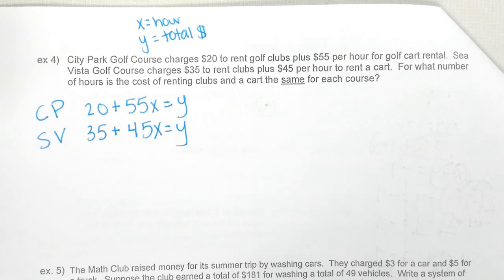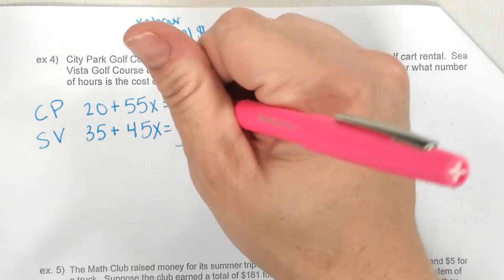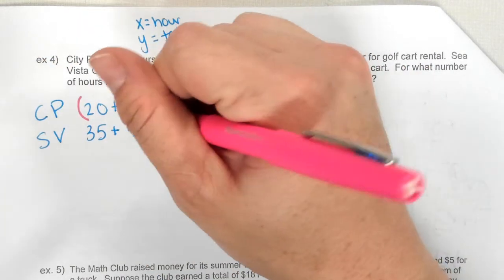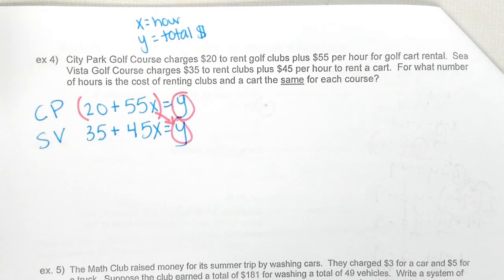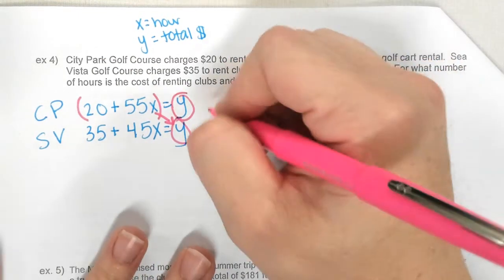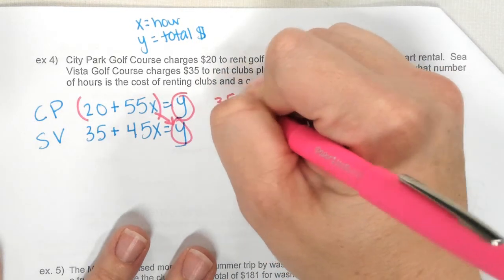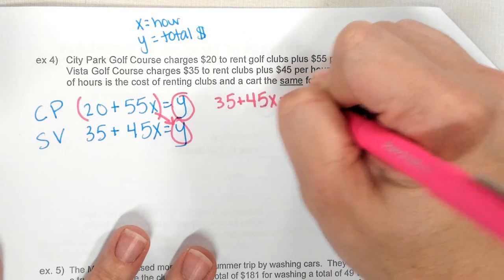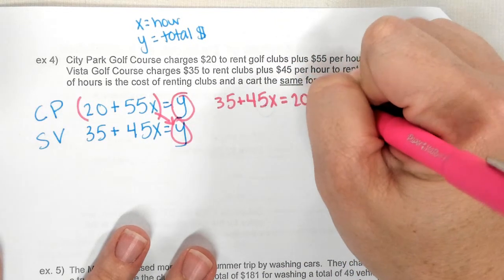Now, I know that they're both y equals. They both have a variable alone, so we're just going to pick one. I'm going to pick this one. That's my substitute right here. So can I replace this y with the substitute? Well, isn't that really just setting them equal to each other? Yeah, so I have 35 plus 45x equals 20 plus 55x.